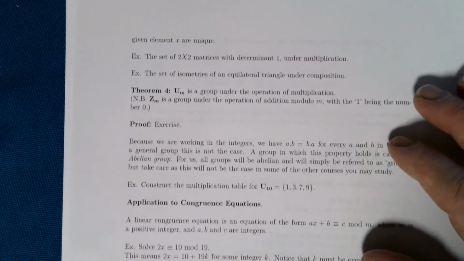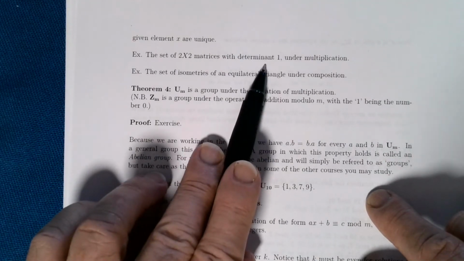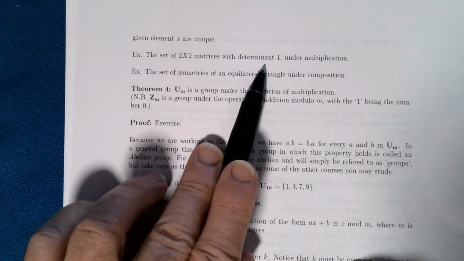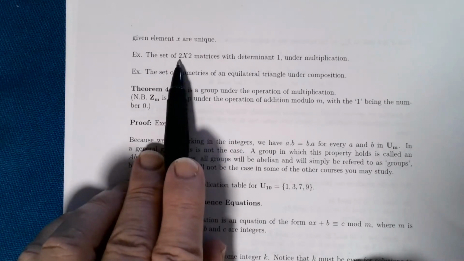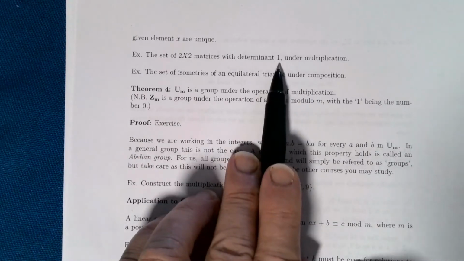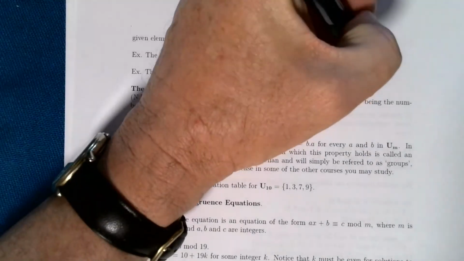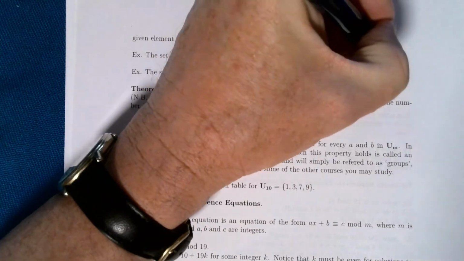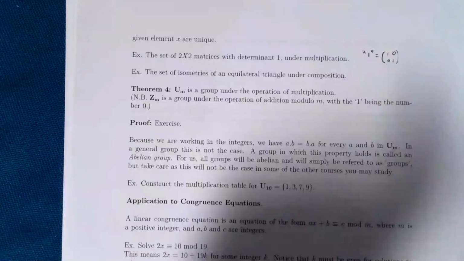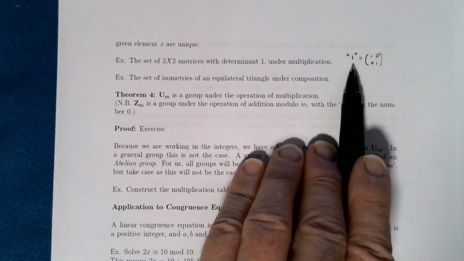An example of this is, for example, other sorts of groups, such as the set of 2 by 2 matrices with determinant 1 under multiplication. If you take 2 by 2 matrices and multiply them together, you get a 2 by 2 matrix, and if the determinant is 1, then the matrix will have an inverse, and the inverse will be a 2 by 2 matrix. There's an identity. In this case, the 1 in the set will look like the identity matrix, like this. This is the incarnation of the identity in this particular set.